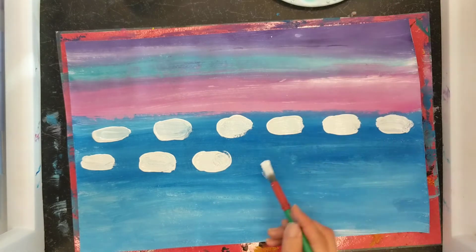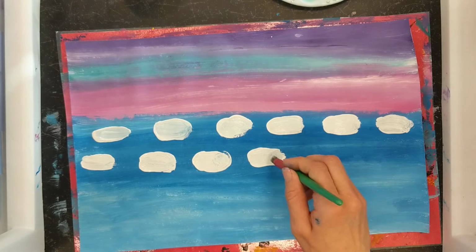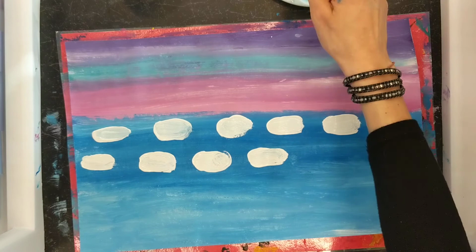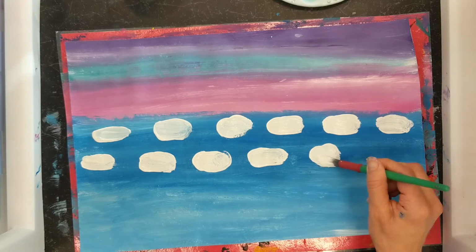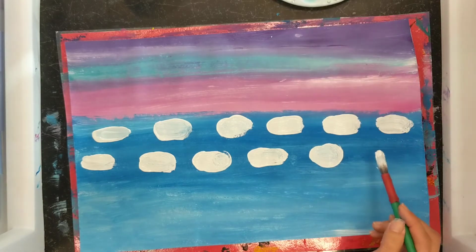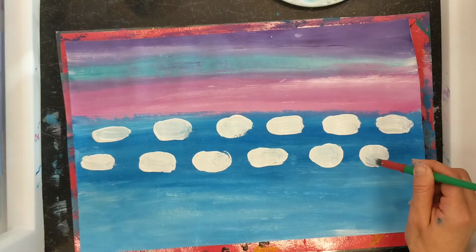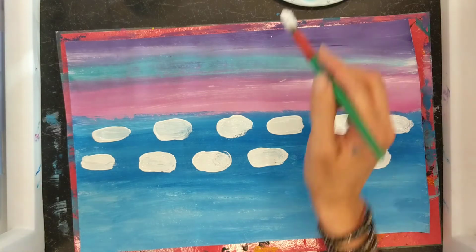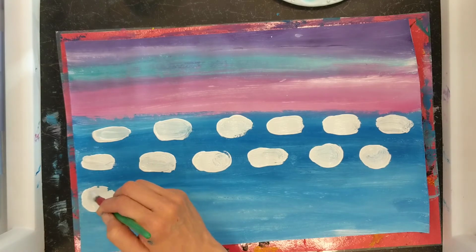So I am making rows of clouds. And remember, her clouds were just kind of an oval shape. If you want yours to be a little more round, you can make your clouds more round. You decide, but we're going to be making rows from left to right. So depending on what shape you want, maybe they get bigger as they get closer to us.